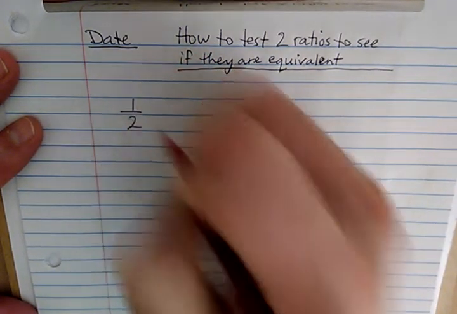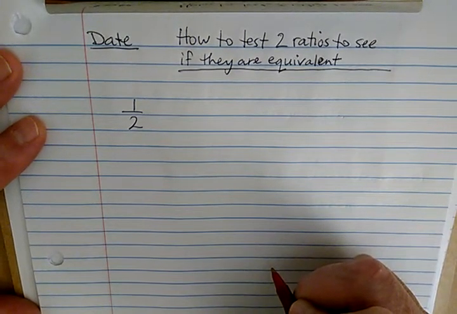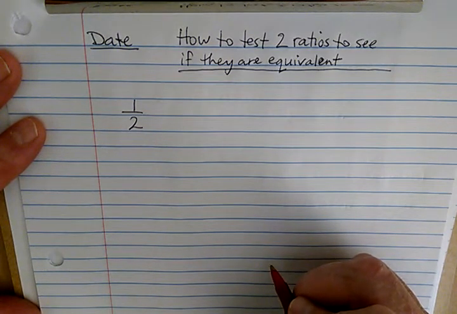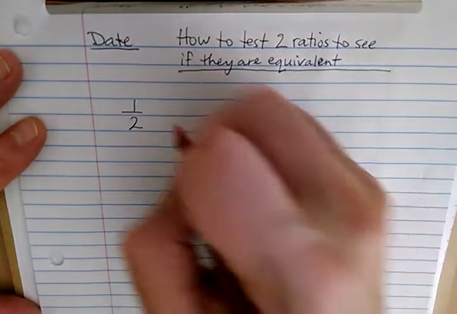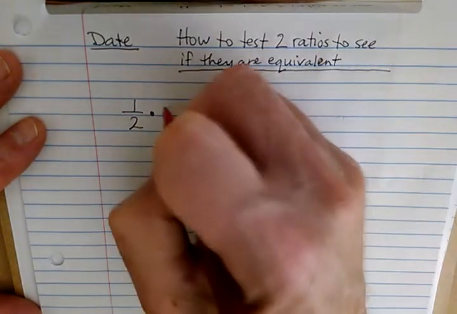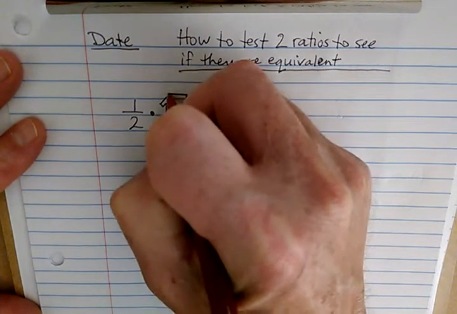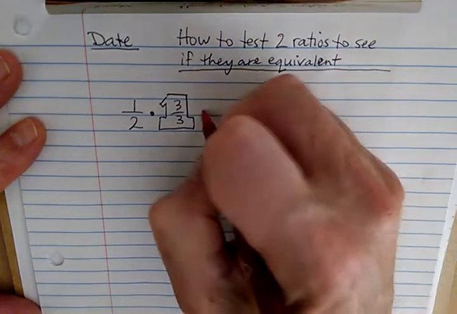We've been talking about ratios, and we know that if a giant 1 is used to connect two ratios, then those two ratios are equal. So for example, if we have 1 to 2 and we multiply by a giant 1 like 3 over 3, we're going to get an equivalent ratio.